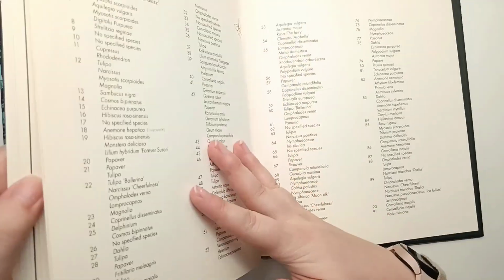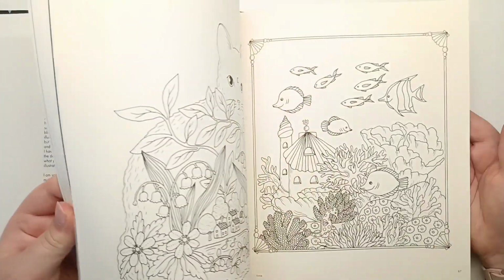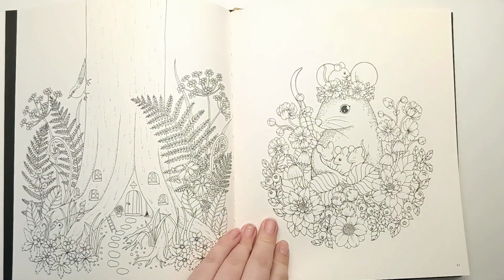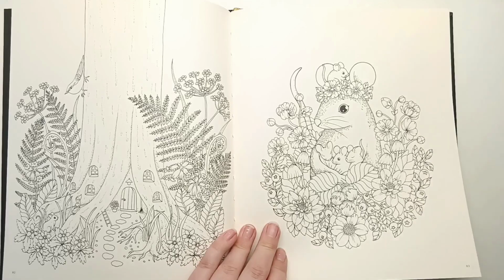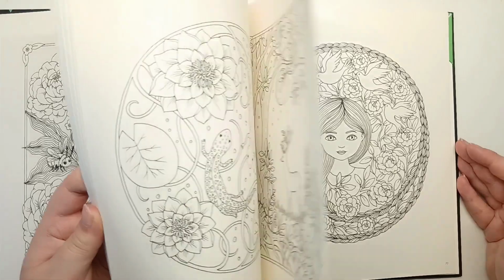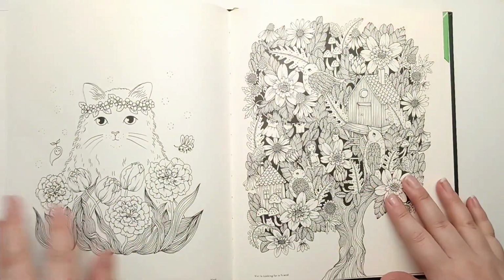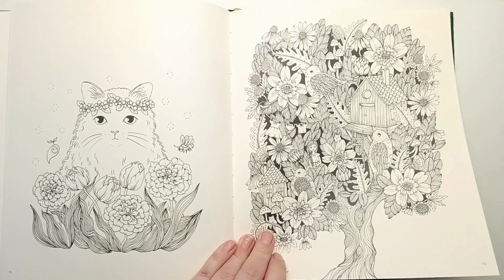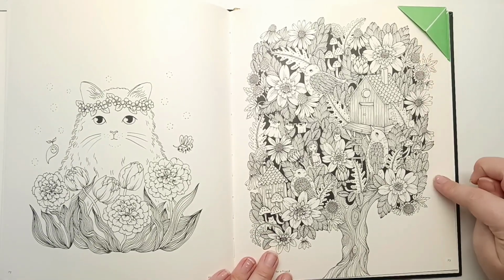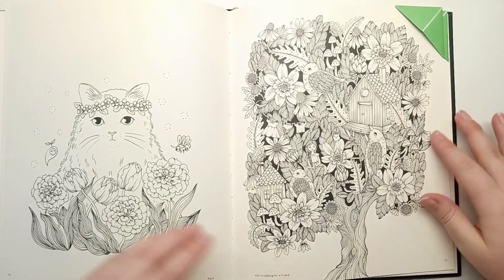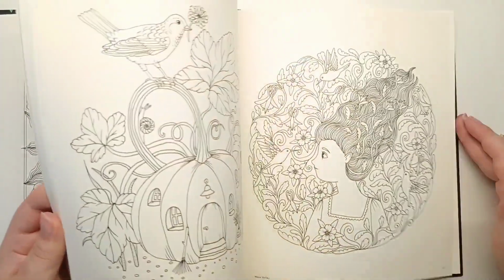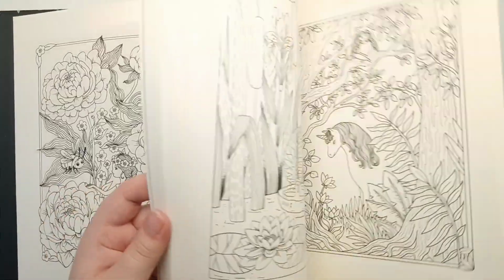So let's go back to some of them. This mouse one is one that I really like. This one I have seen coloured a bunch of times, and I think it would look equally good in an autumnal colour palette and bright blues and pinks and sort of summery colours, but I definitely see it as an autumnal page and would love to colour it as such.